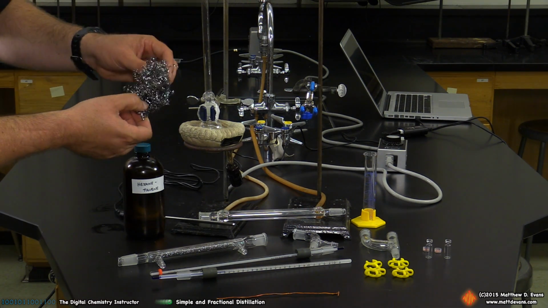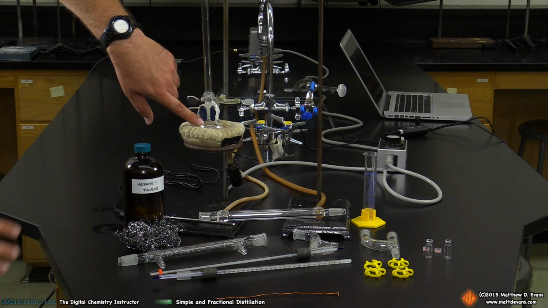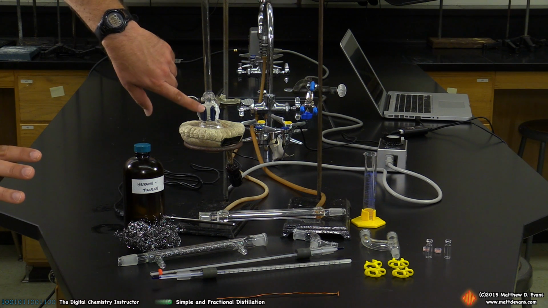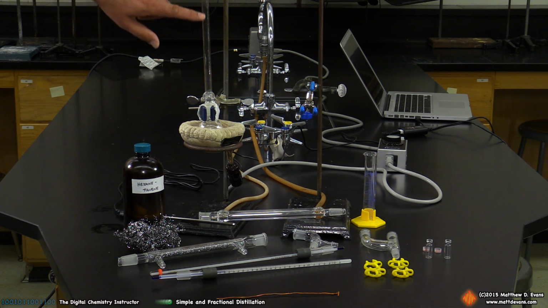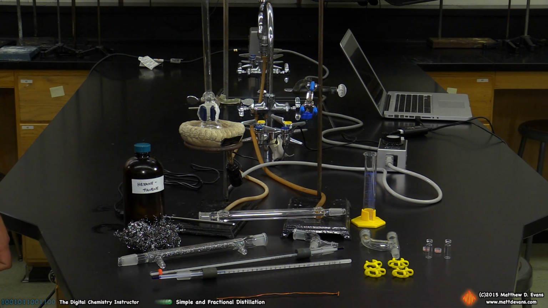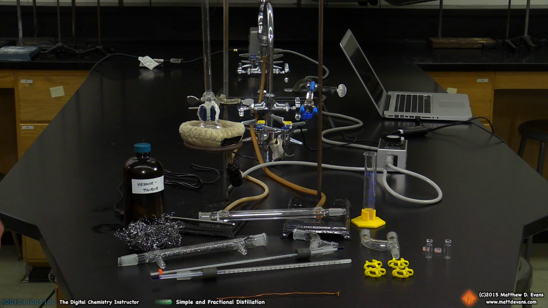The purpose of the steel wool that I'm going to stuff in here is to have the vapors, the volatile components of this mixture, travel up and condense continuously on the steel wool as they travel up the column. So in theory, fractional distillations are always better at separating mixtures versus simple, and we're going to get a chance to prove that with some real data, some hard data.